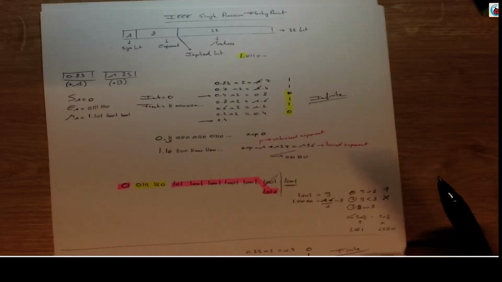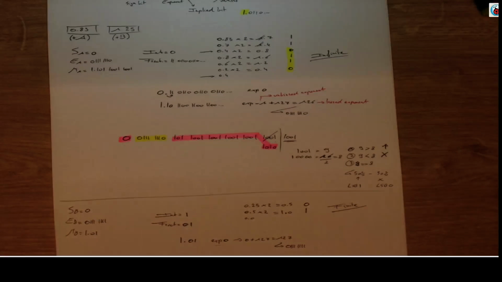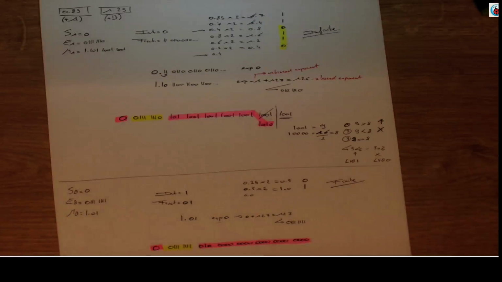Of course, we don't have to check if we need to round the number because it has all zeros, so it's pretty useless. So there you have it. So this is part 1. This is converting your decimal numbers to the IEEE single floating point binary representation.